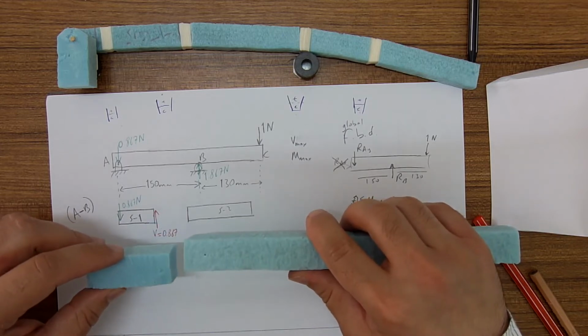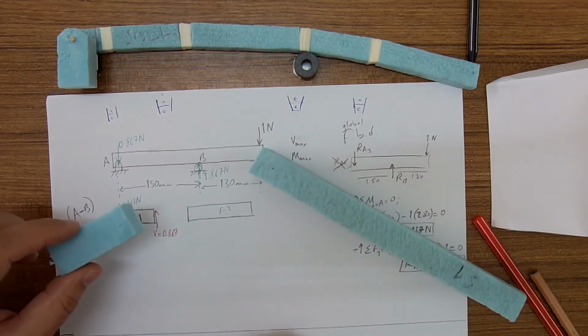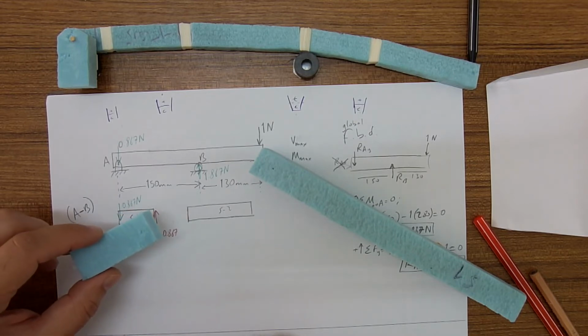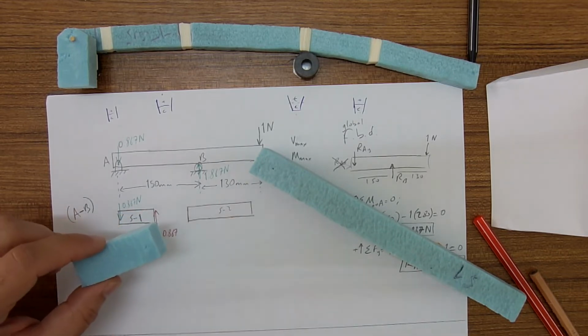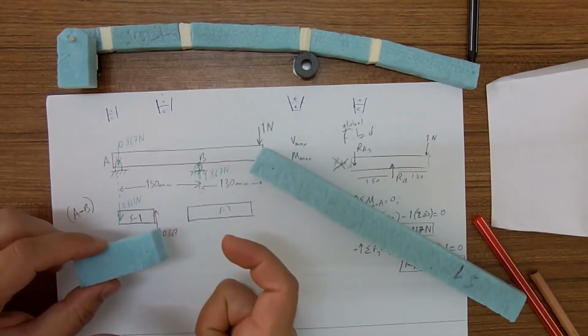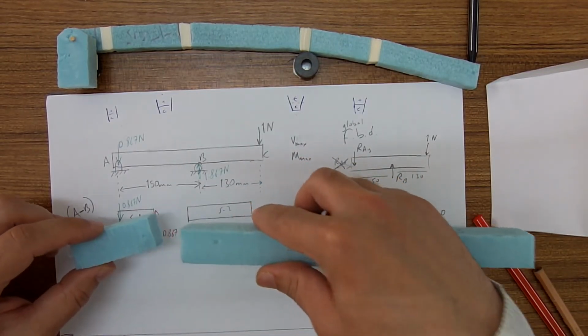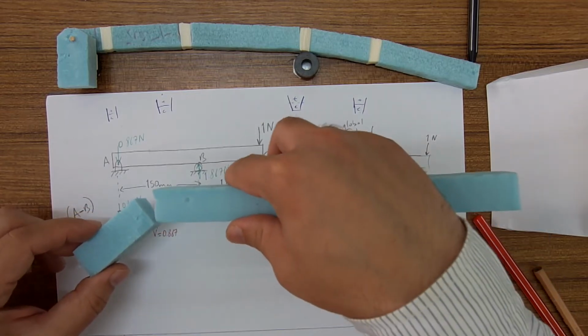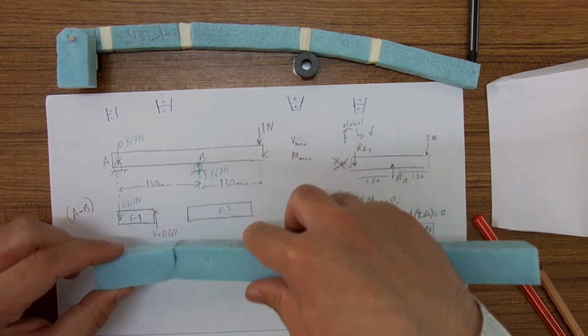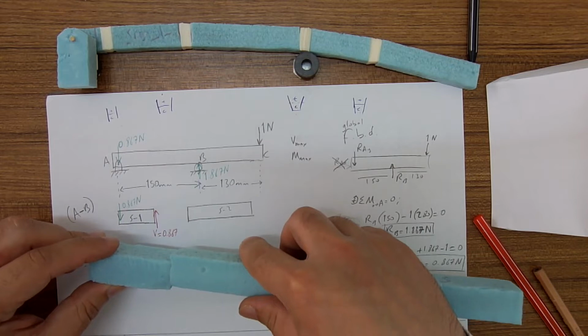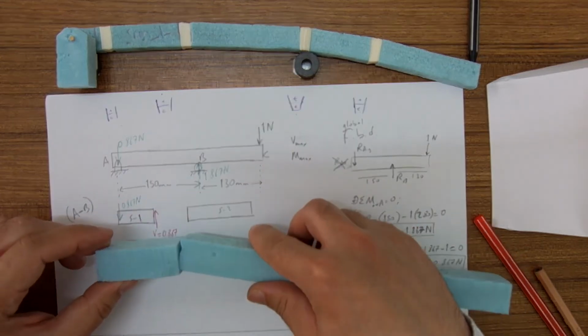So the moment, what direction should the moment be? It has to be this direction, right? So it is trying to rotate like this, then it should be something that keeps it in place, like this.